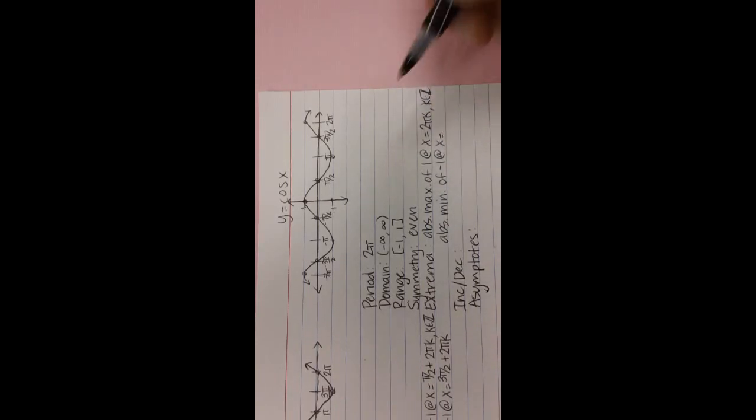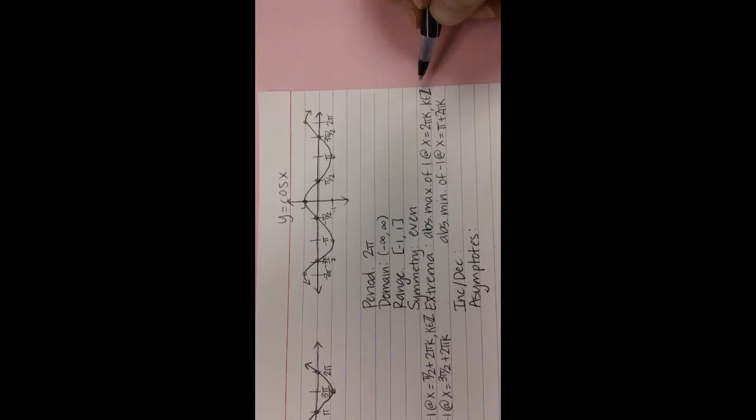Okay, and then we have our absolute min of negative 1 at x equals, and this is going to occur at pi plus 2 pi k. And we've already stated that k is an element of the integers, so we do not need to do that again. Again, just like the sine function, this is an oscillating function, so it does not increase nor decrease, and there are no asymptotes in this function.